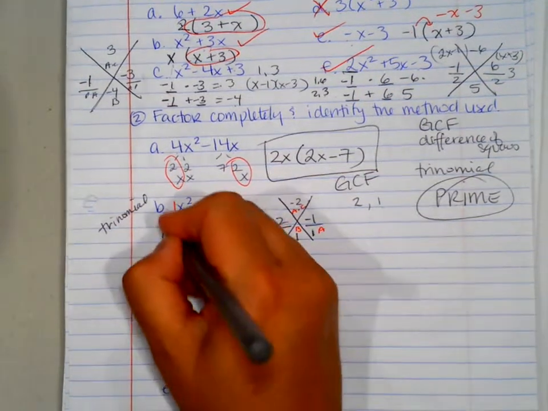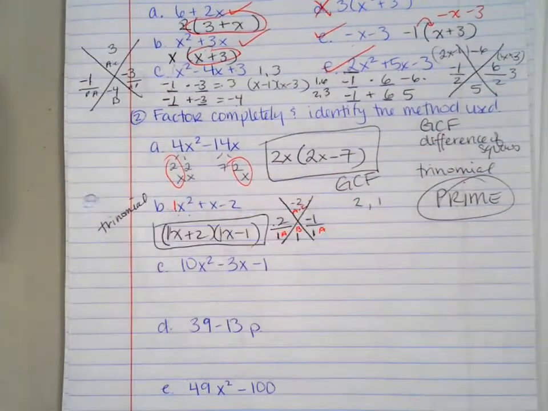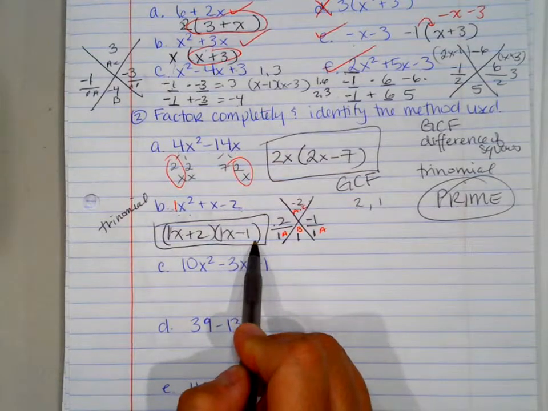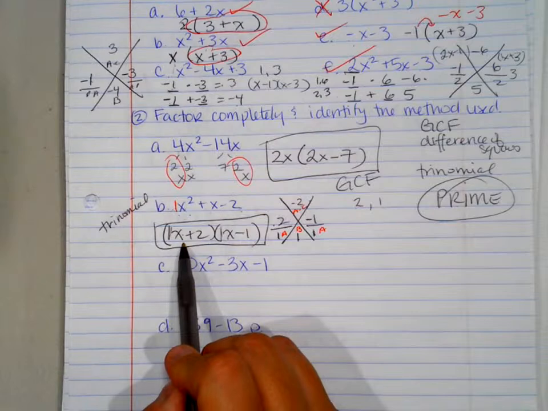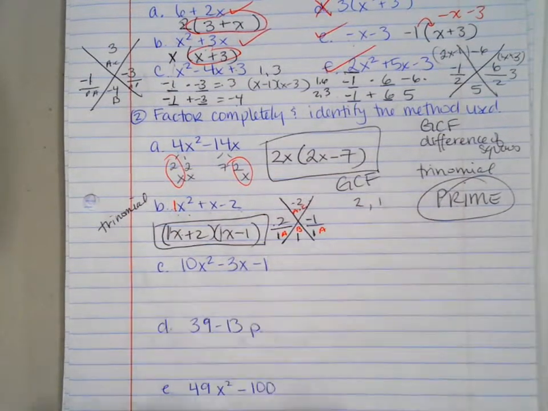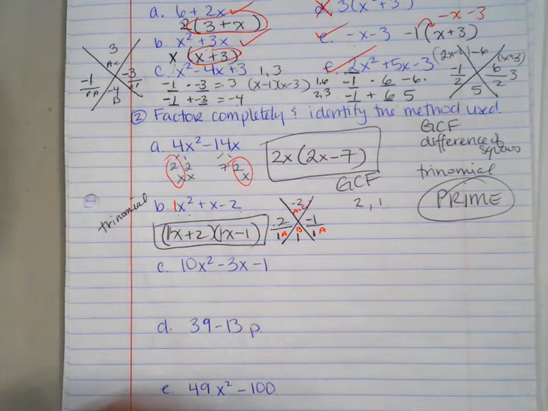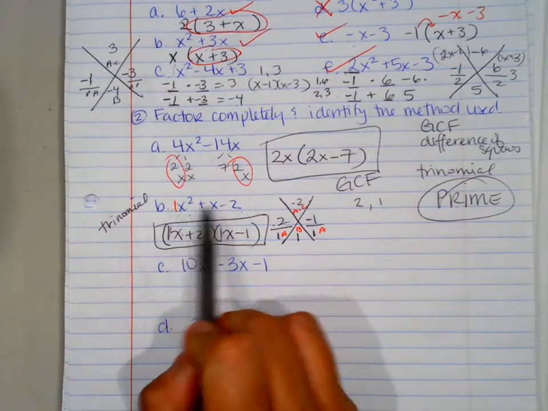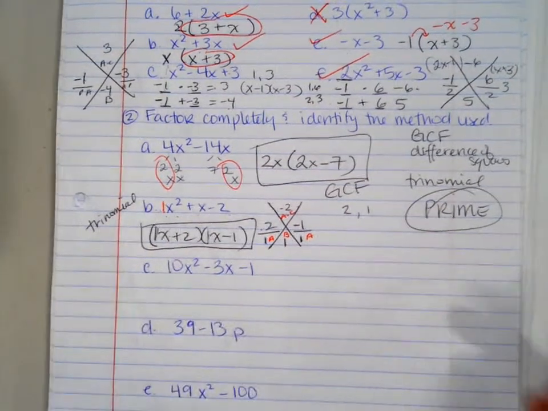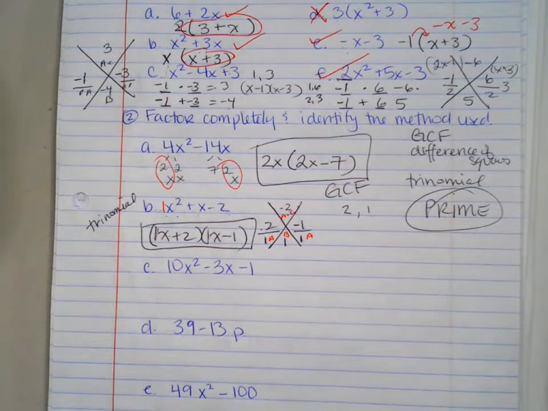So these are your answers right here. Those are your factors. Each one of these is a factor. Here's a pro tip. If you're not sure you got your factors right, FOIL it out or put it in the Punnett square or do the vertical method, whichever way you like, to see if you end up with this. Okay? And so let me check it real quick just to show you how this works.